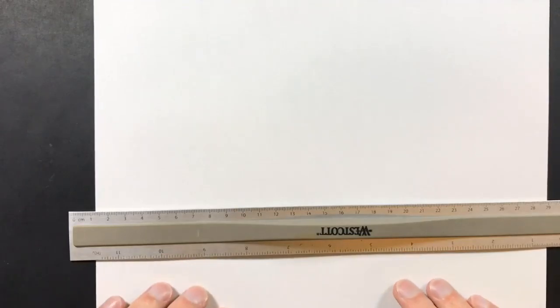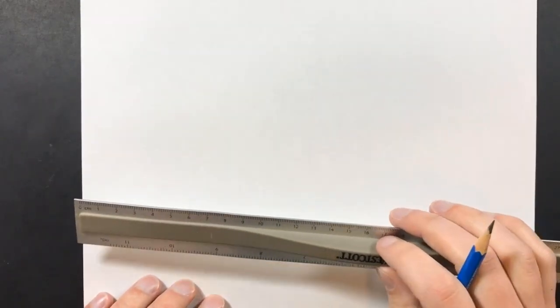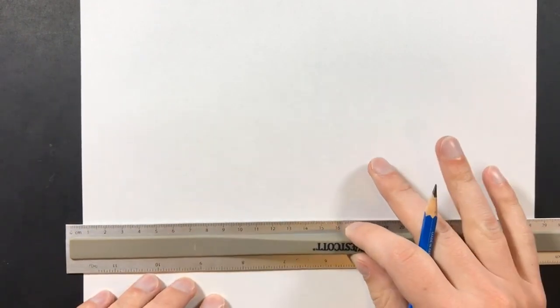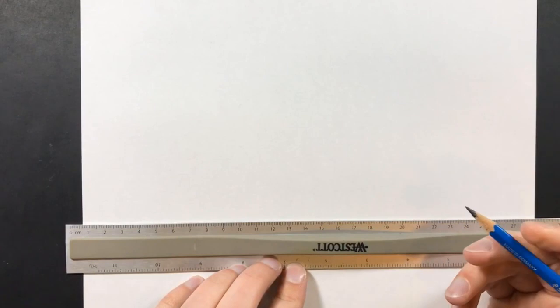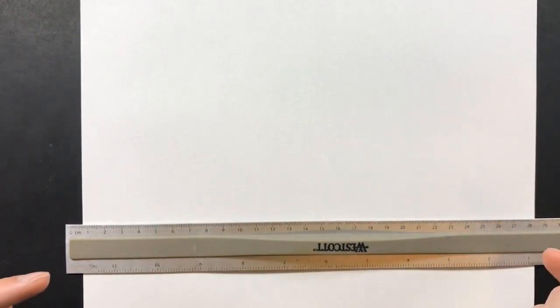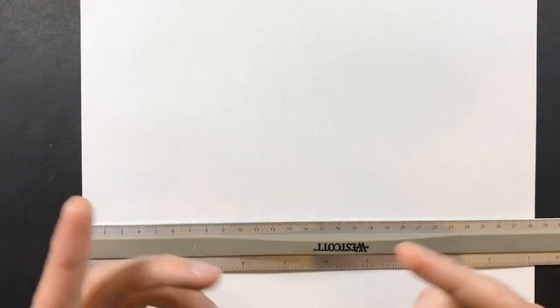Alright, in today's lecture, we're going to be going over two-point perspective. Now, two-point perspective is very similar to one-point perspective. Really, the only difference is that there are two vanishing points on a horizon line, and those vanishing points eventually connect. Now, let me show you what I mean.